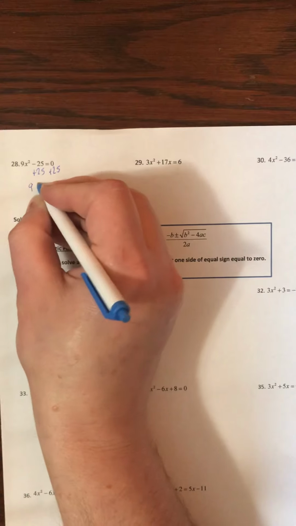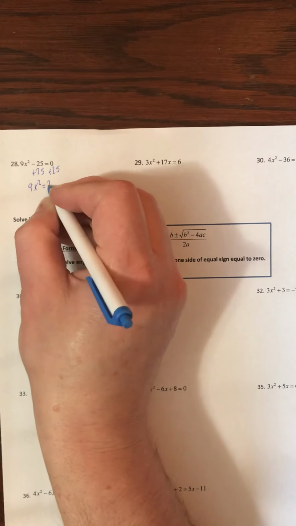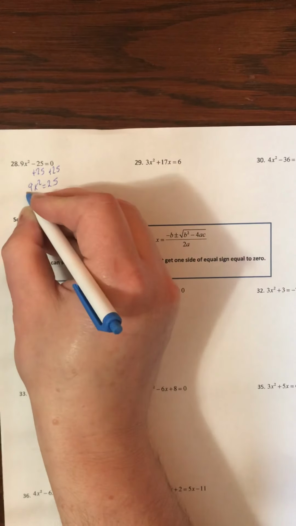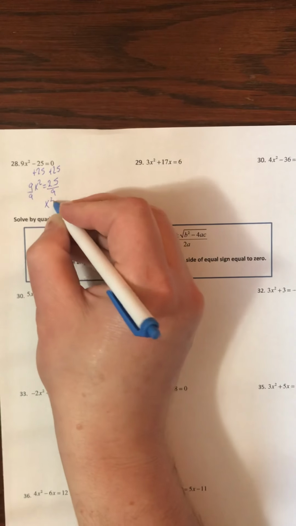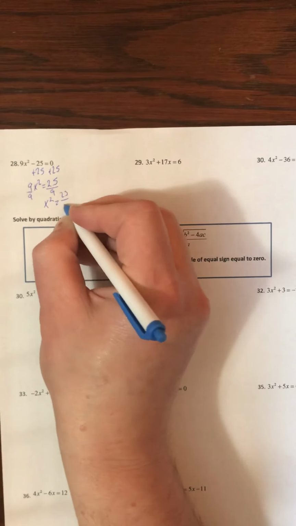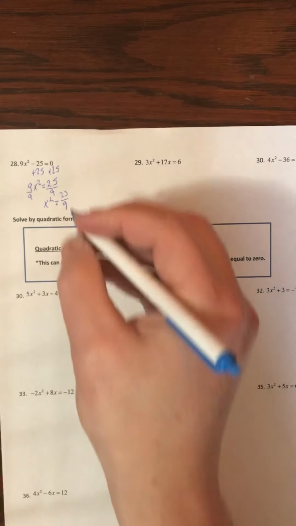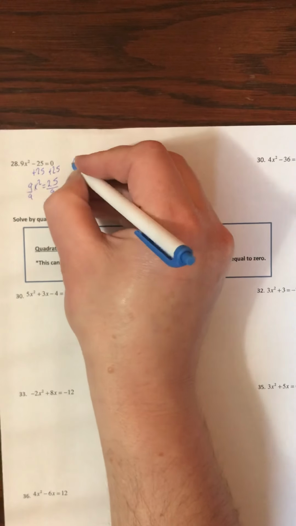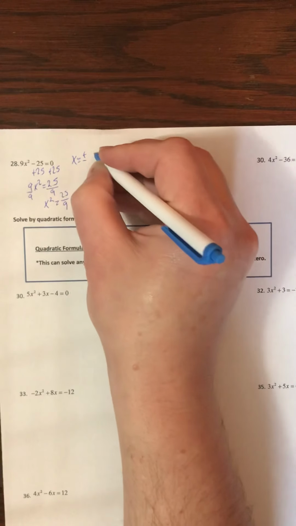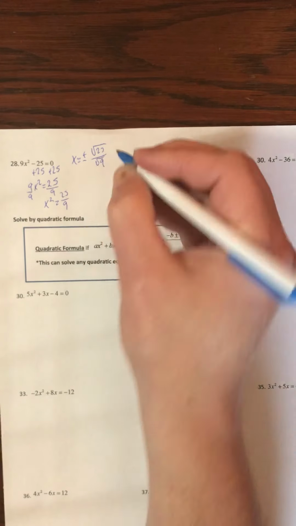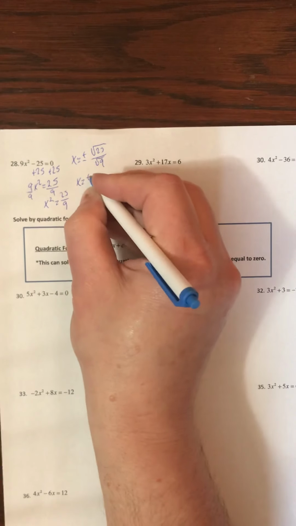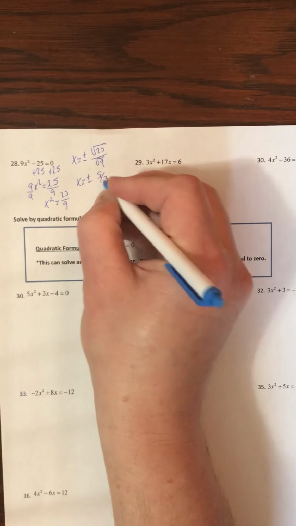So I have 9x squared equals 25. I'm going to divide by 9. I've got x squared equals 25 over 9. And then I take the square root, so I get x equals plus or minus the square root of 25 over the square root of 9, or x equals plus or minus 5 over 3.